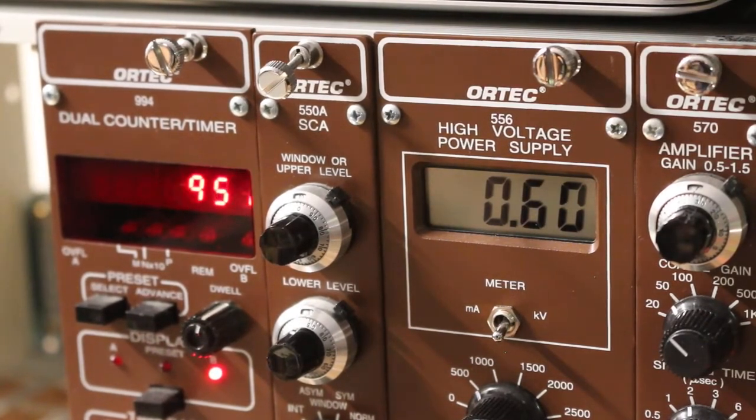So we're going to do two things here with the scaler. We're going to take some data with a really high count rate, just like this one you see here, and maybe we'll reduce it a tad to match some other data. And then we'll do a really low count rate. Let me show you how that's going to work.